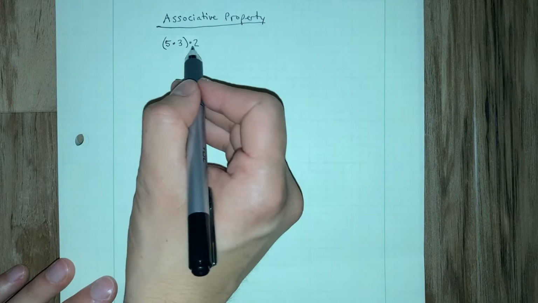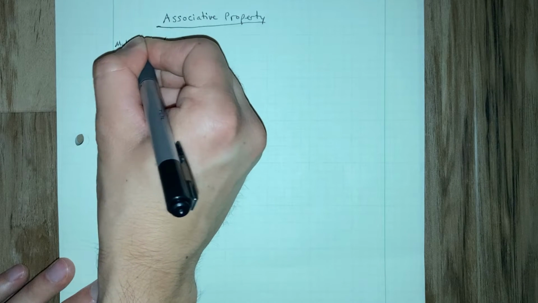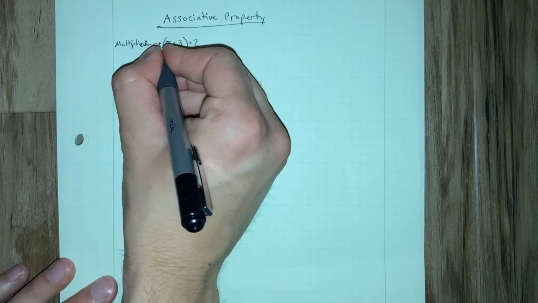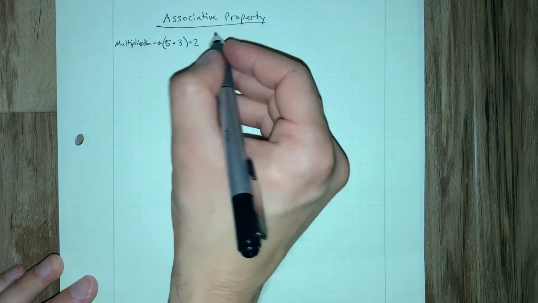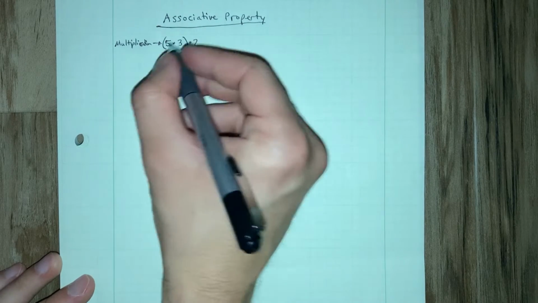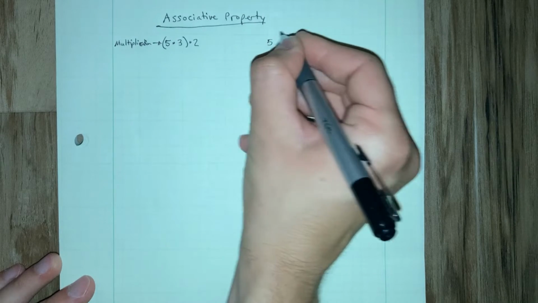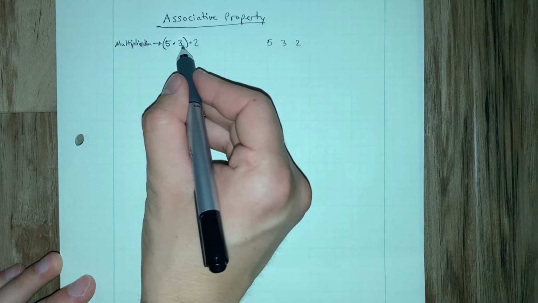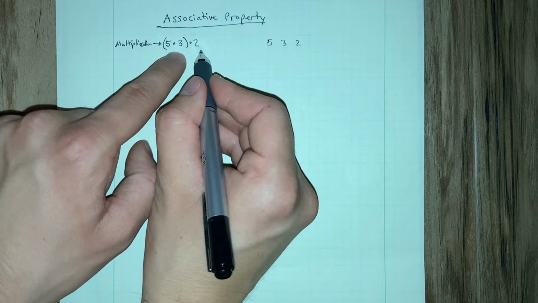Well, we see all multiplication here, so this is actually the multiplication version of this property. Okay? So essentially what this means is if we keep the same order, 5, 3, and 2, and we just move those parentheses, instead of holding the 5 and 3, we just slide those parentheses over to the 3 and 2.